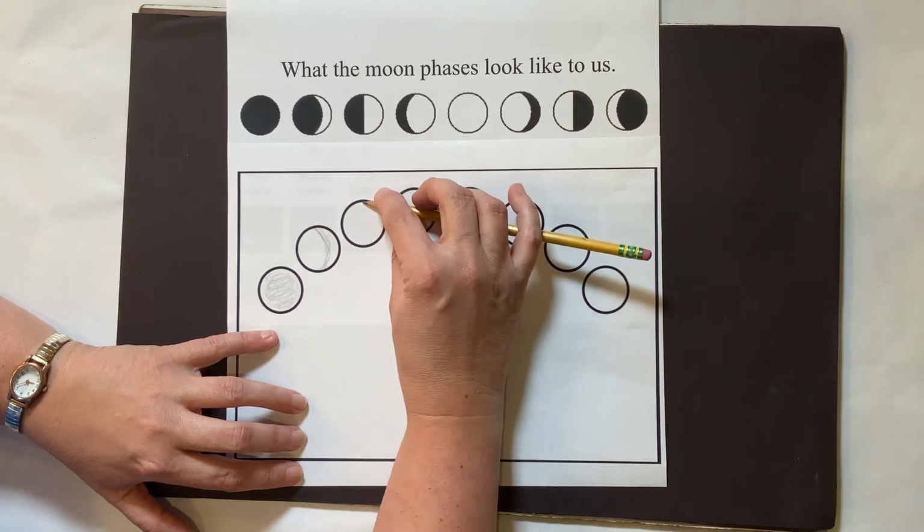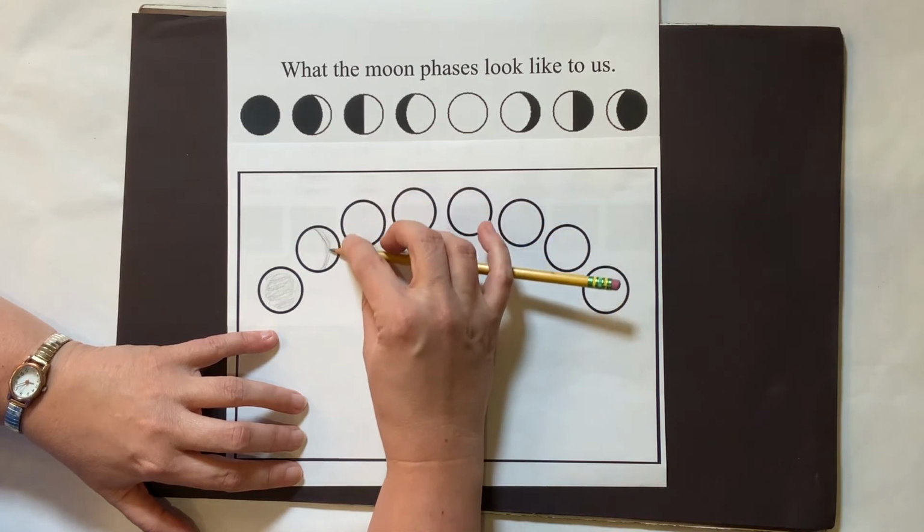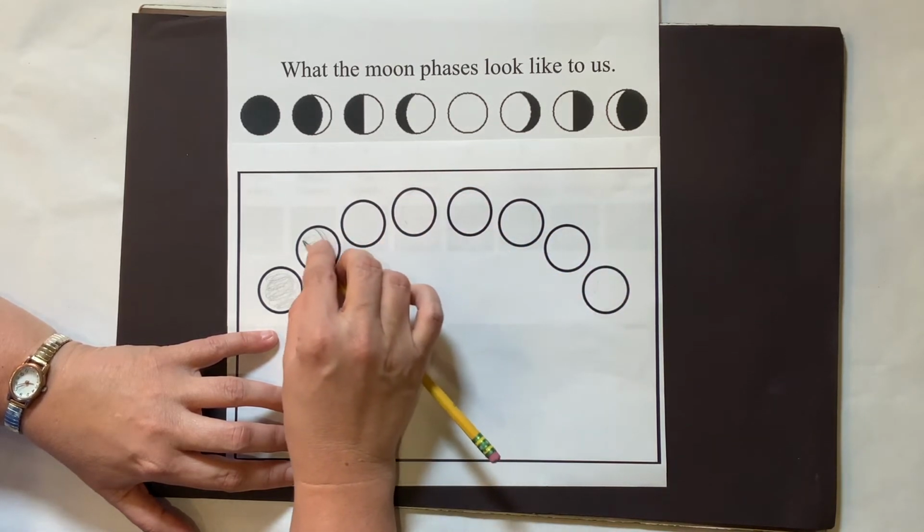Okay, and then right here I'm going to go ahead. So this part here is going to be light, and I'm going to color in this side.